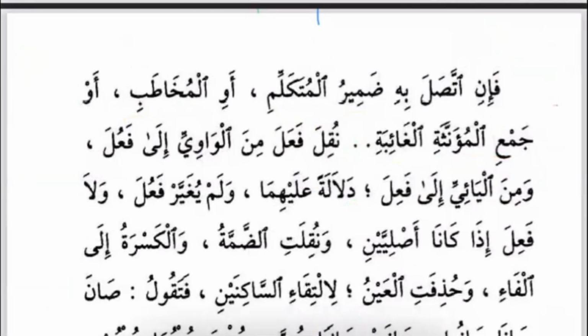The author says, فإن اتصل به ضمير المتكلم أو المخاطب أو جمع المؤنثة الغائبة.